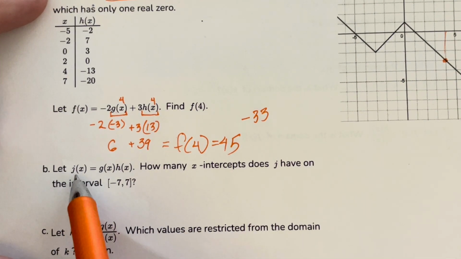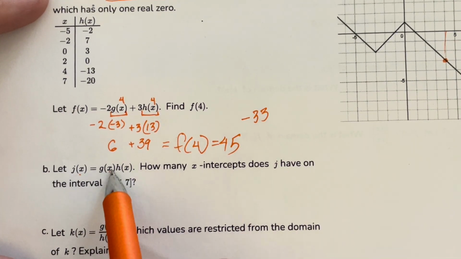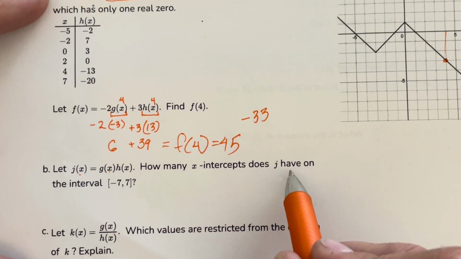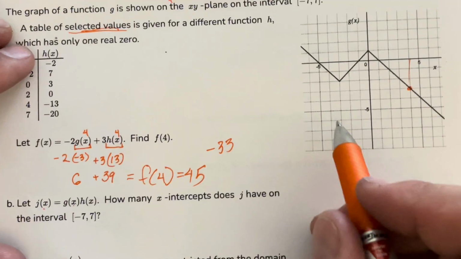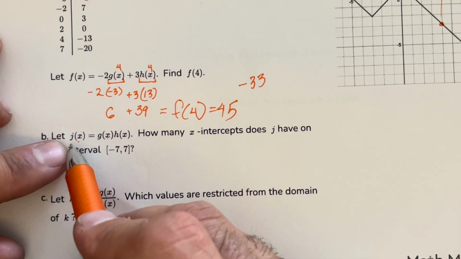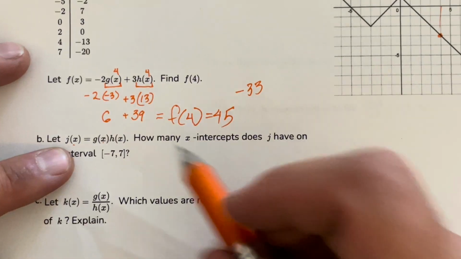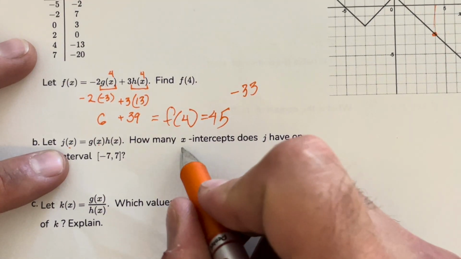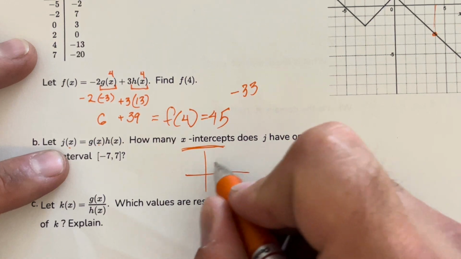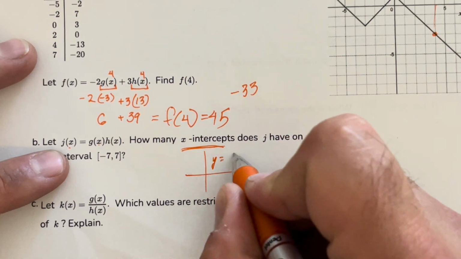All right. So let j of x be the product of these two functions. How many x-intercepts does j have on the interval from here to here? So let's see. This new function, j of x, means that we are taking, now what are x-intercepts going to be? X-intercepts are going to be parts when we get a y value, y is equal to 0.